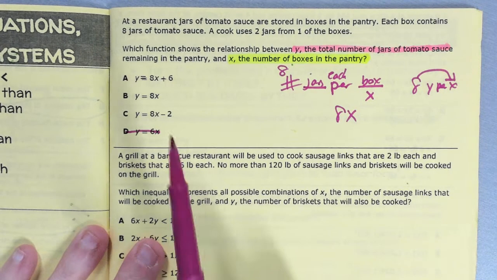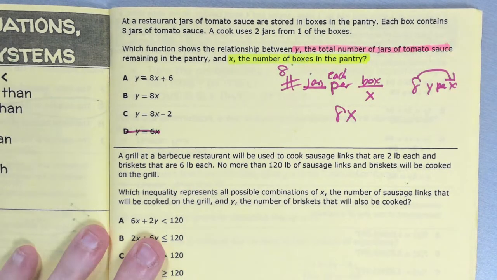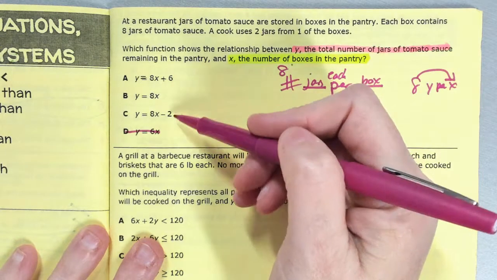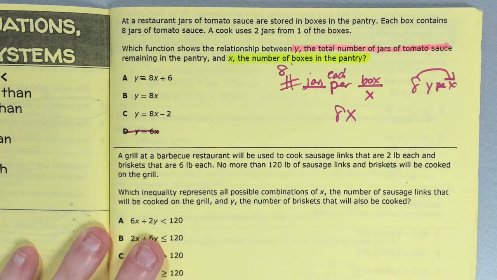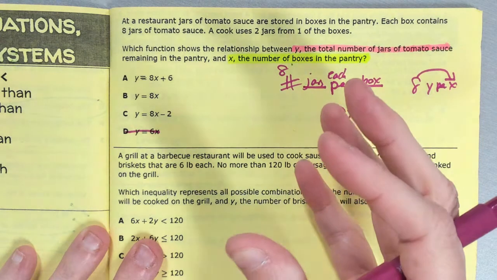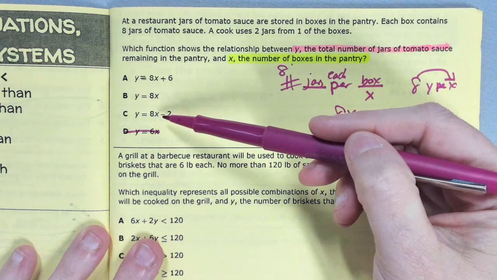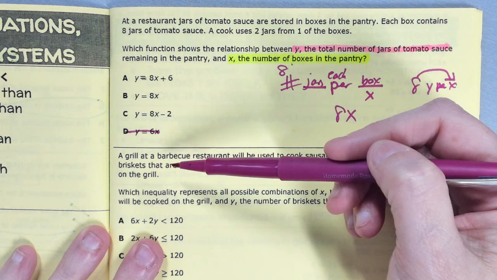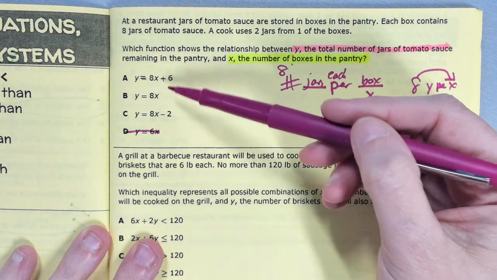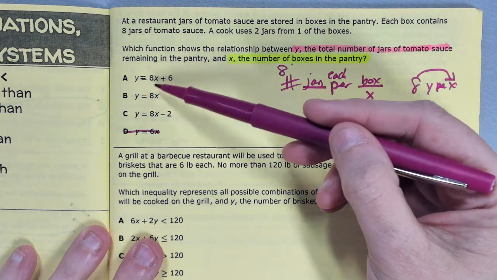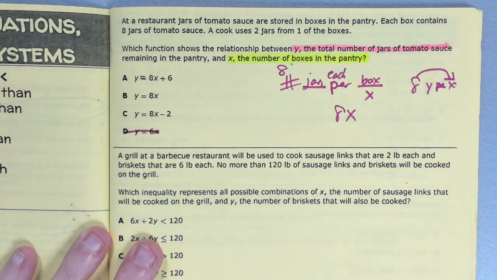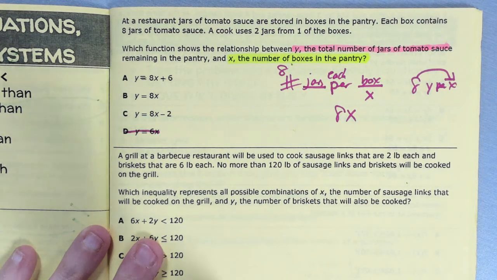Okay, so now when we look, I personally got to the point where I didn't know which of these two it was. The reason is because it's a very slight difference in the way you think about it. This one says every box has 8, and then I've got to take away 2 jars. This one says every box is worth 8, and then I've got 6 extra jars. So this is a really tricky question. It's kind of a jerk move.